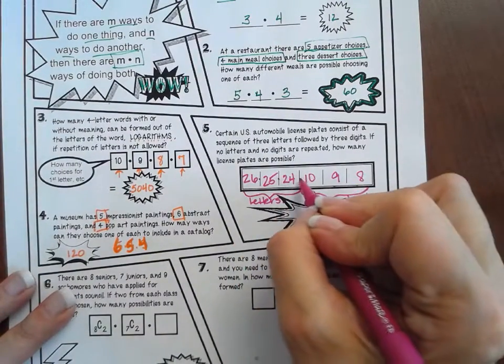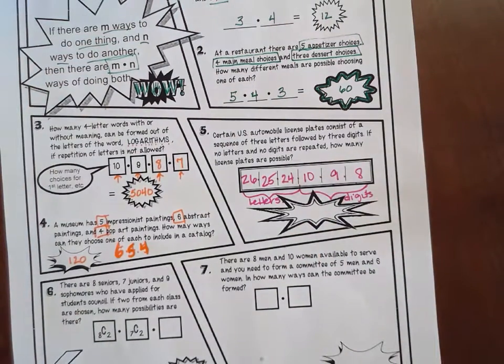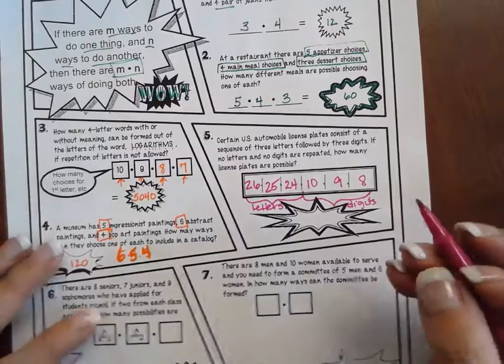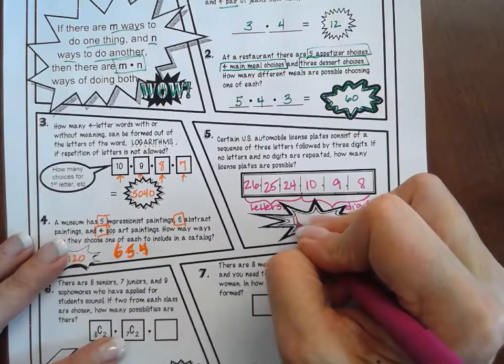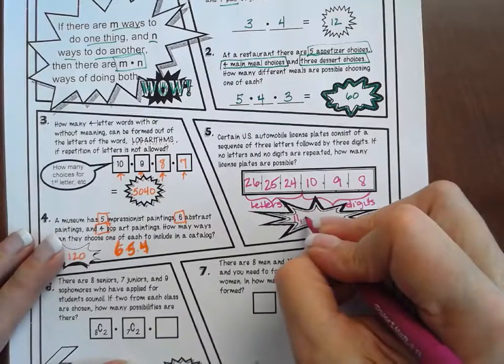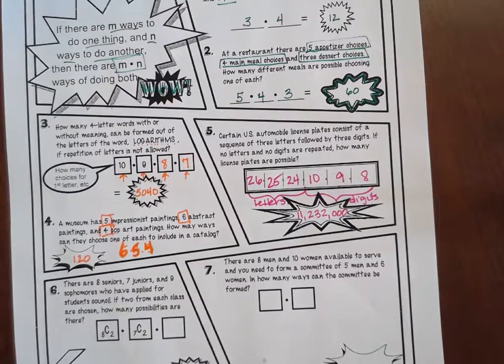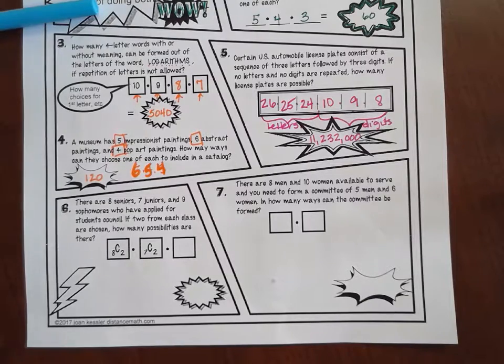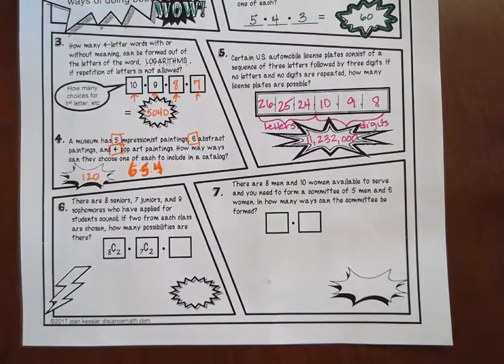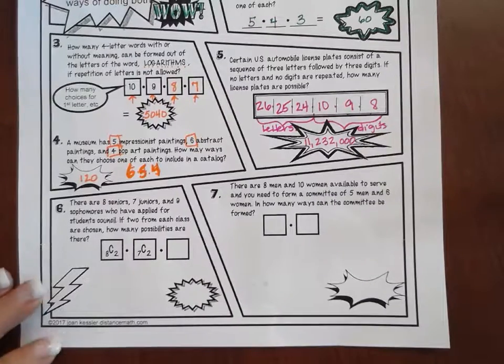And when I multiply all those together, what do we get? 11,232,000. Say 11,000 or 11 million. Oh, 11 million. I did say 1,000, but I wrote million. I'm about to start goofing up on my test and ask for points. But I wrote the right thing. What I say and what I write are 2 different things.